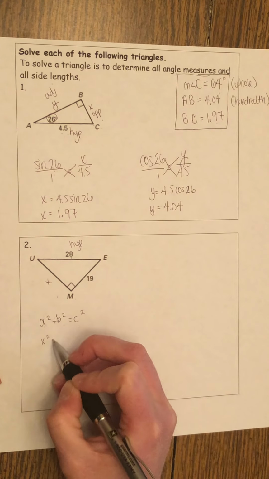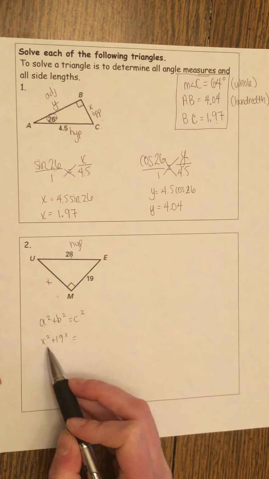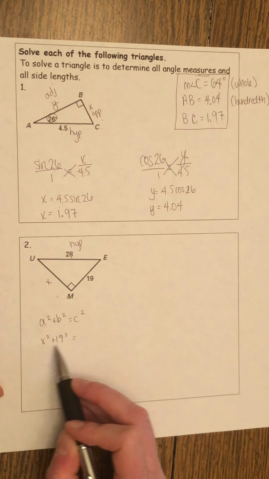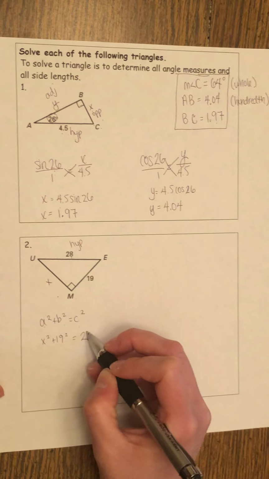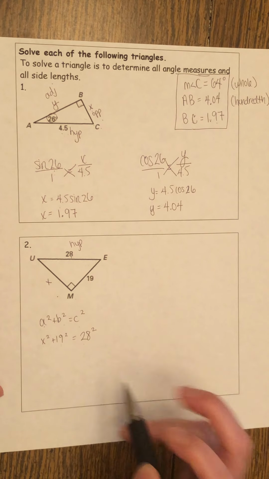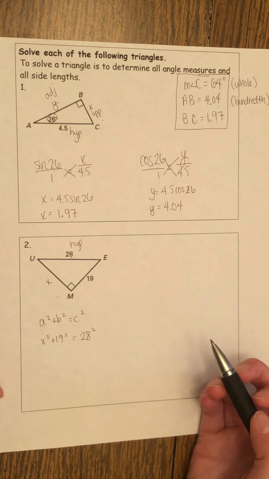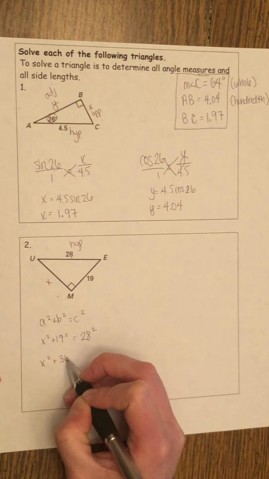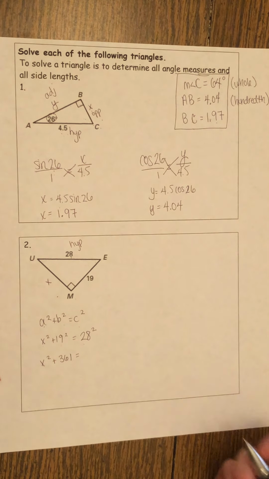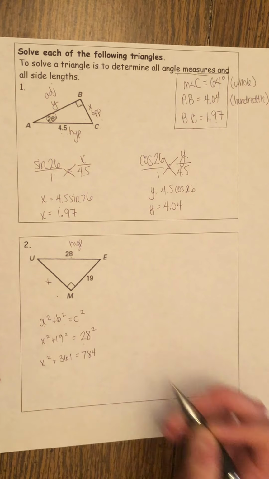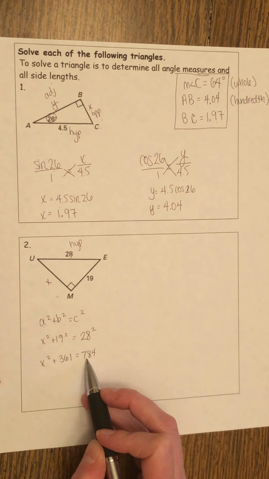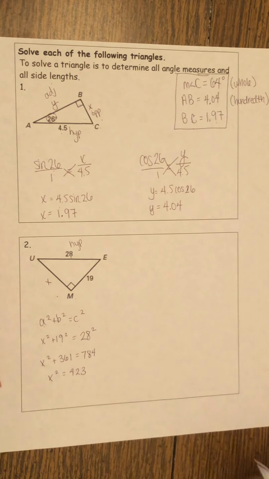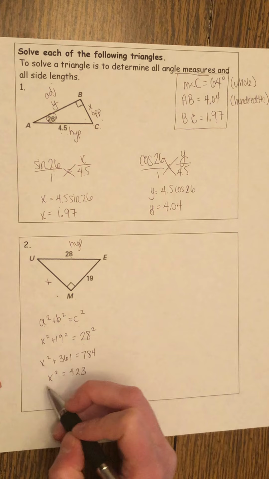The 2 legs, one that I don't know, sorry, is X, and the other that I do know is 19. You could flip the order of the legs if you want to, but 28 definitely has to be in the C position. I'm going to pick up my calculator and square 19, which I get 361. I'm going to square 28, and I get 784. I'm going to subtract 361 from both sides. So I get x squared equals 423.